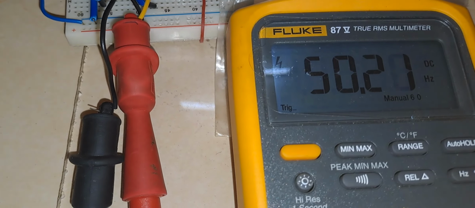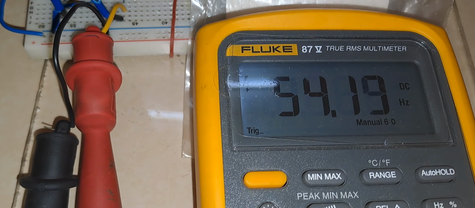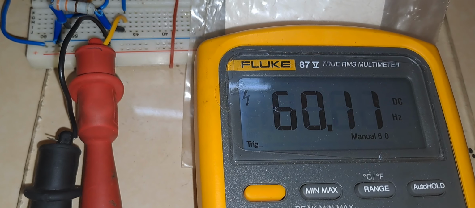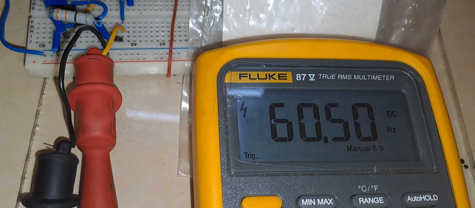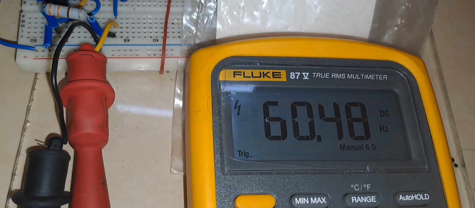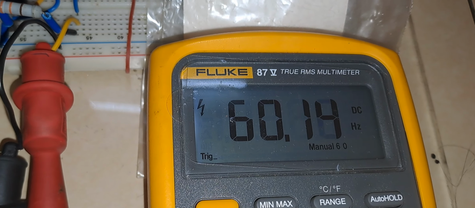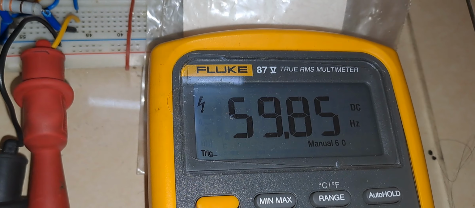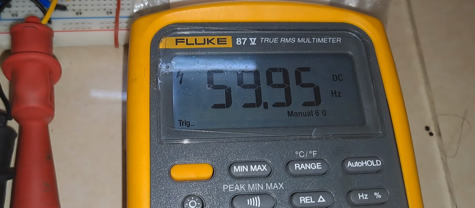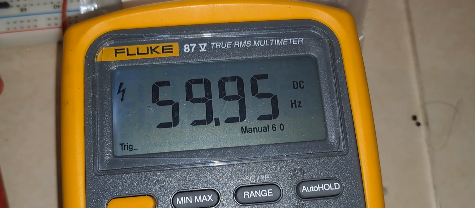So as you can see here, the output frequency is increasing. Now it is a little more, 60.36. So now the frequency is 59.95 Hz. So now I have adjusted the oscillator to a frequency of 60 Hz.